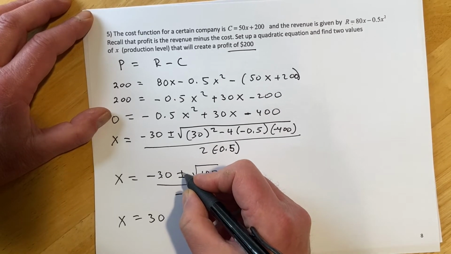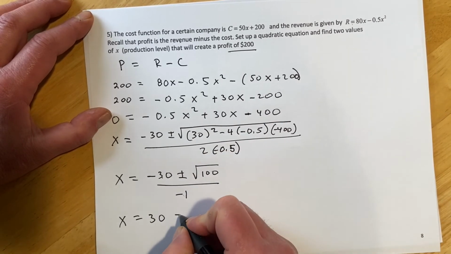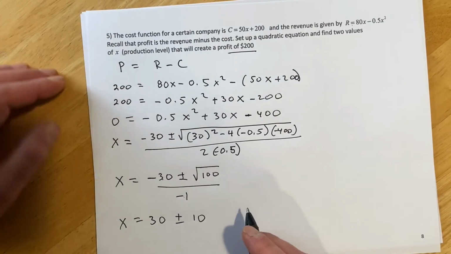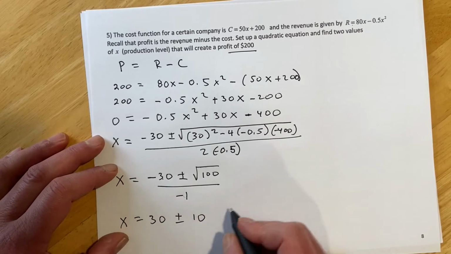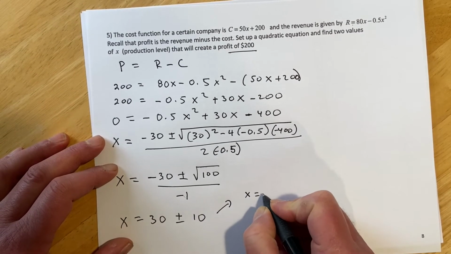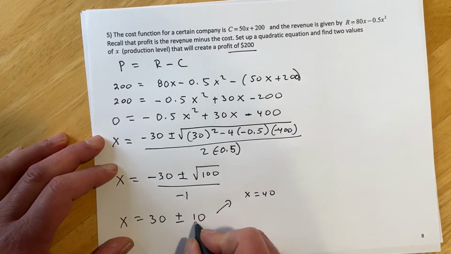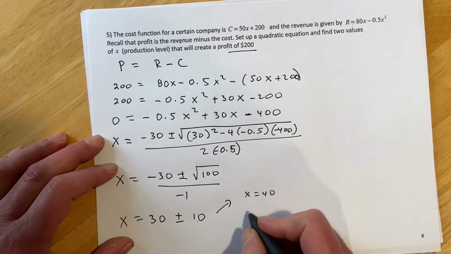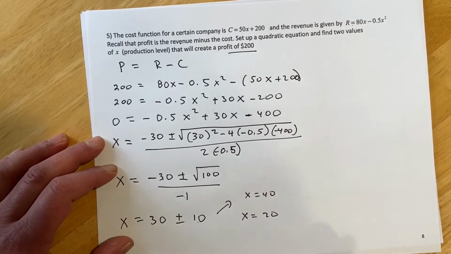And then plus minus would just be minus plus, which is the exact same thing. So plus minus, square root of 100 makes 10. So my two values are going to be 30 plus 10. Sorry, I said 100. 30 plus 10 would be 40. 30 minus 10 would equal 20.